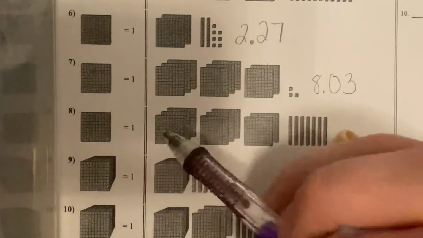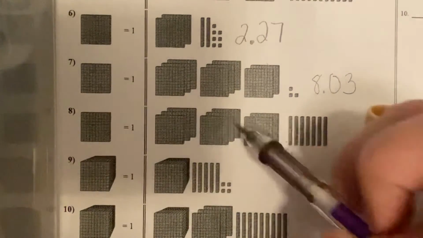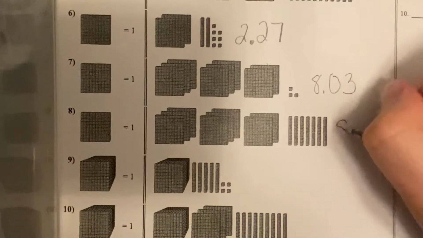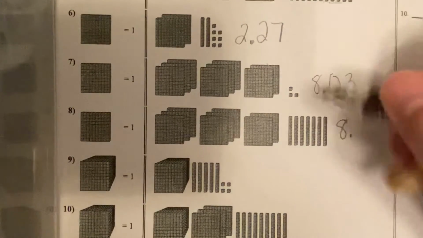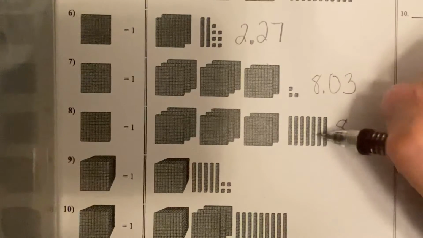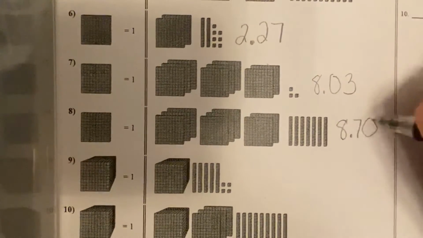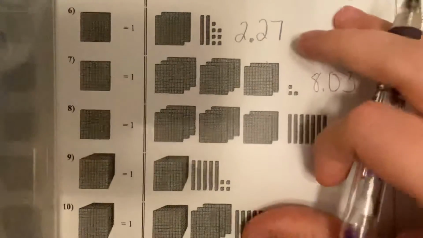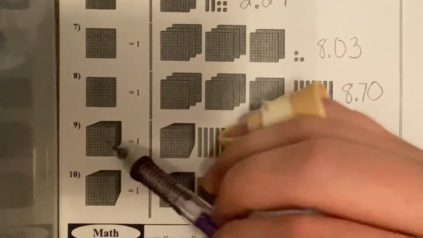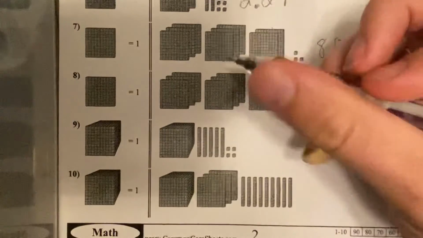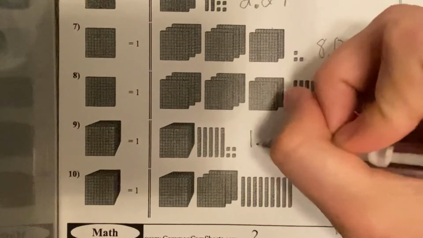This one flat is still a whole, and I have 1, 2, 3, 4, 5, 6, 7, 8 wholes. I have 1, 2, 3, 4, 5, 6, 7 rods, or my tenths, and I have 0 units, or 0 hundredths.